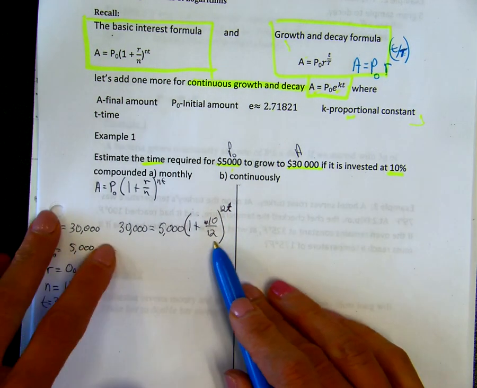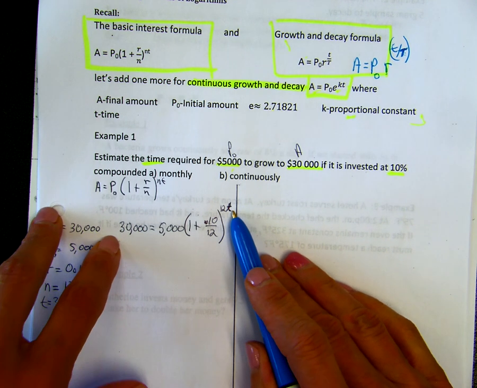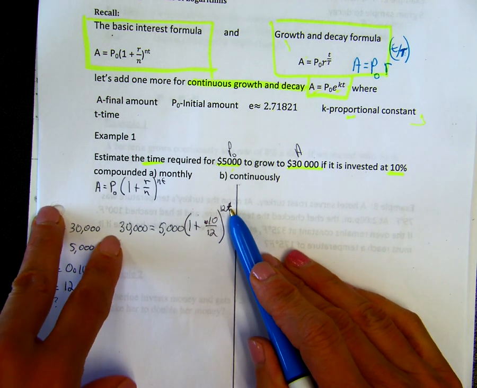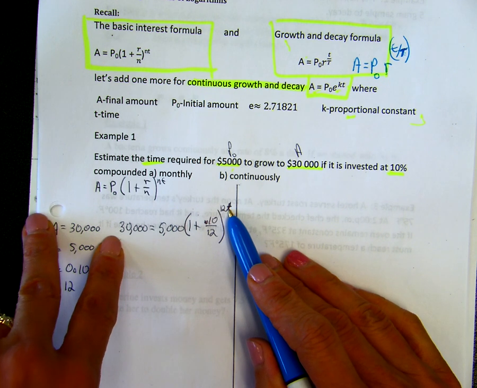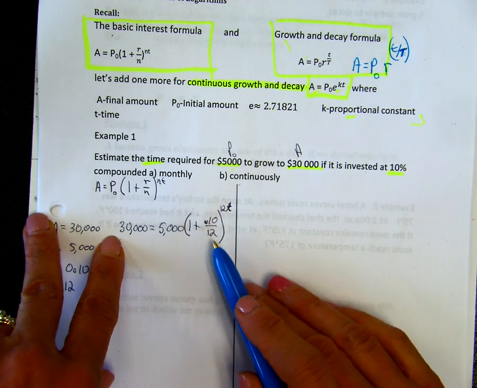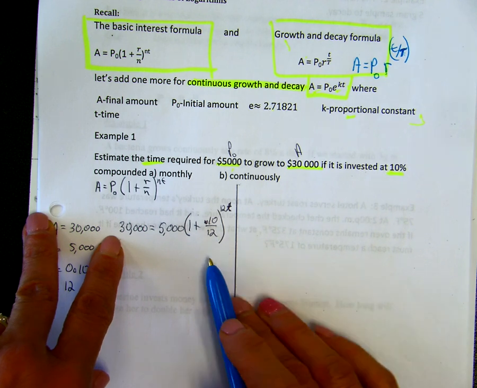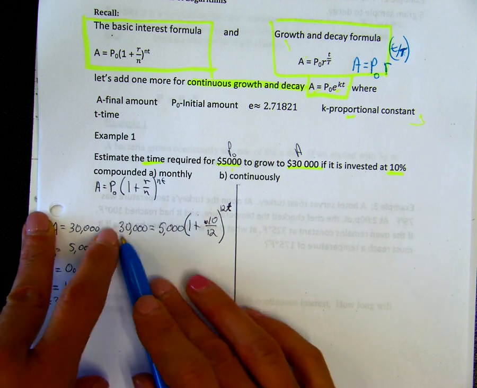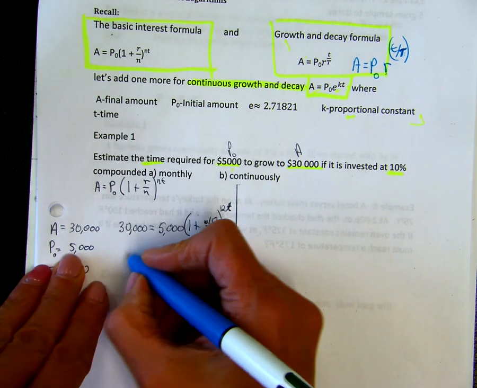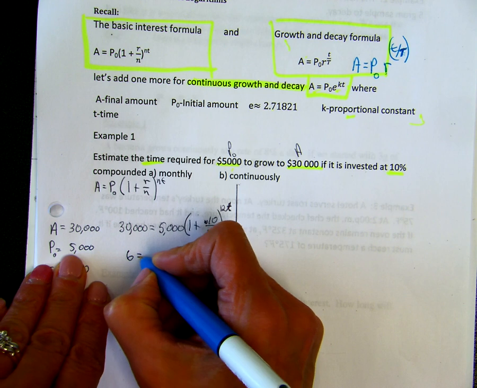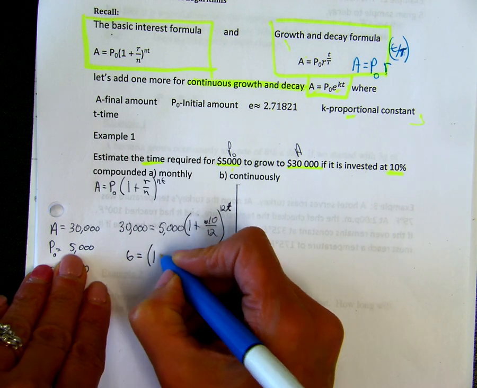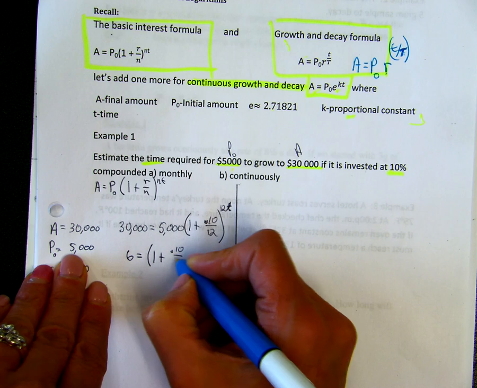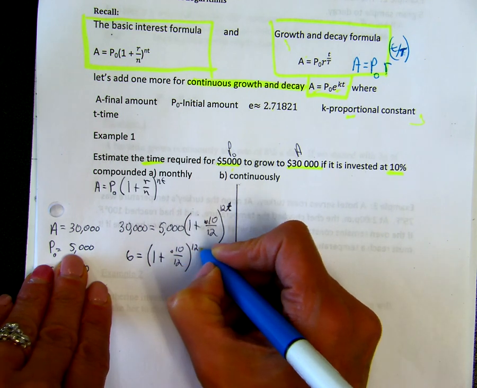So I have an equation where the variable is in the exponent. Whenever you need to solve for a variable in an exponent, you need a log. So before we take this from exponent form to a log form, we isolate the exponential. And it's really important that the very first thing you do is divide both sides by 5,000. So 30,000 divided by 5,000 simplifies this equation to 6 equals (1 plus 0.10 over 12) to the power of 12t.